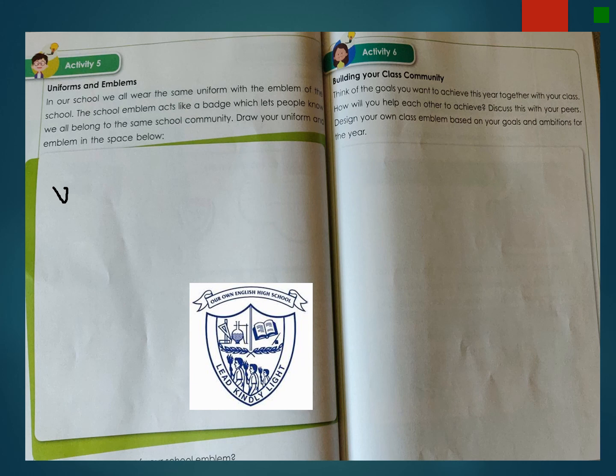So you can see the emblem here, and on the emblem it says Lead Kindly Light. It is a slogan of the school, it means it's a school saying. So what is the meaning of the emblem? Our school emblem says our own English high school Fujairah comforts and reassures everyone who belongs to its community. This is what our emblem says. Okay.